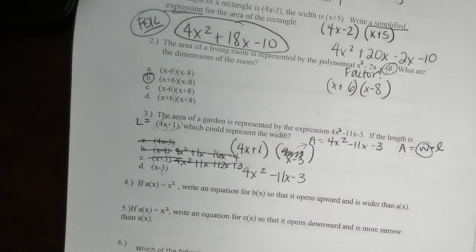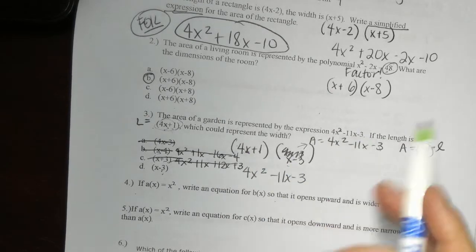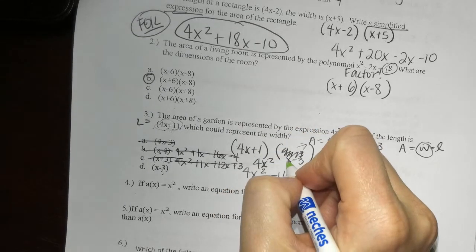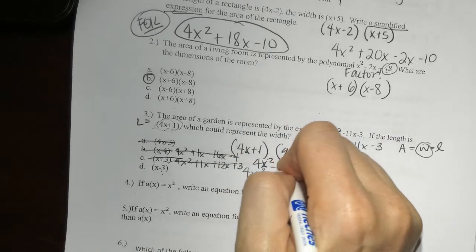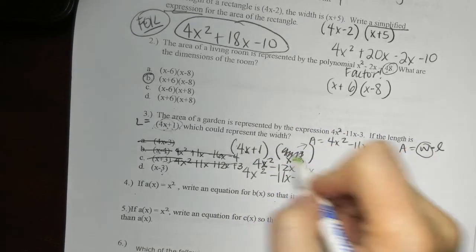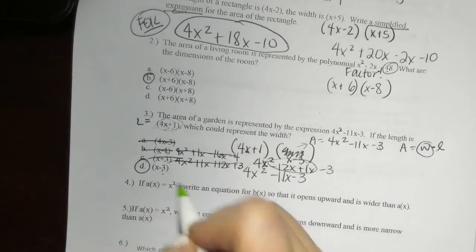Minus 3. X minus 3. Our last choice. It better. 4x times x is a 4x squared. Outer is going to be negative 12x. Inner is positive 1x. And then minus 3. And if you combine these, you get negative 11x. So D is our answer.